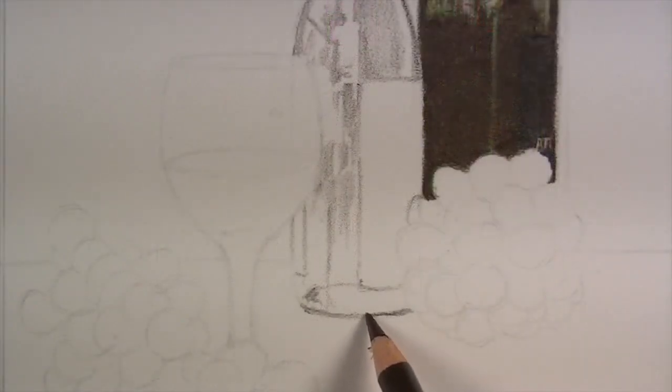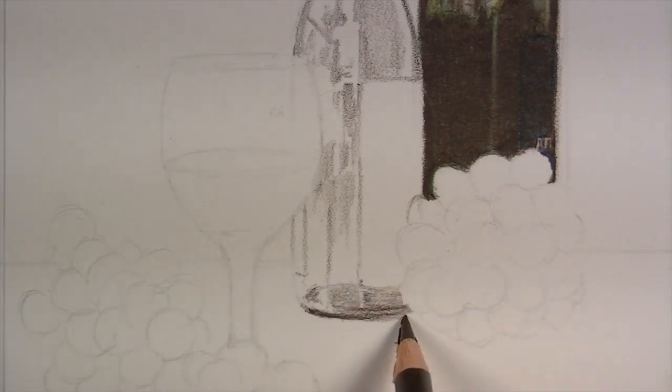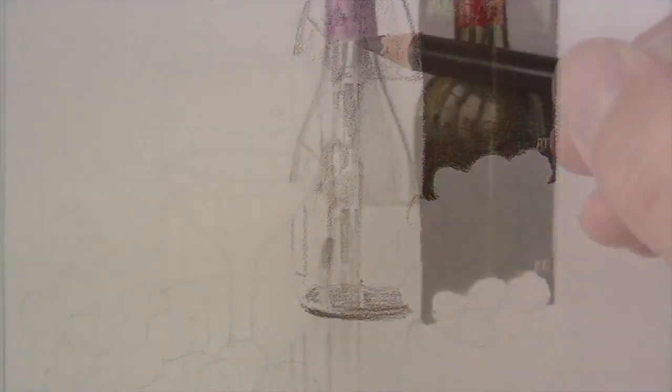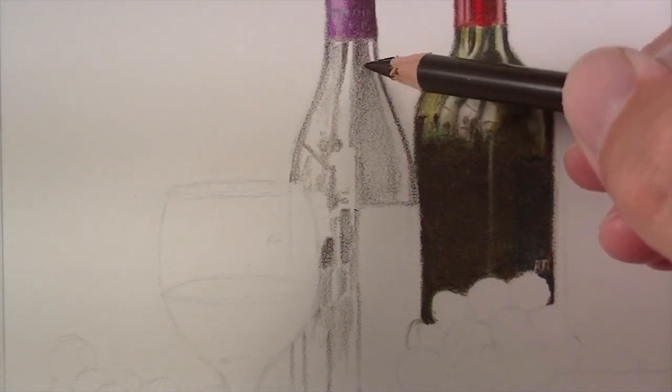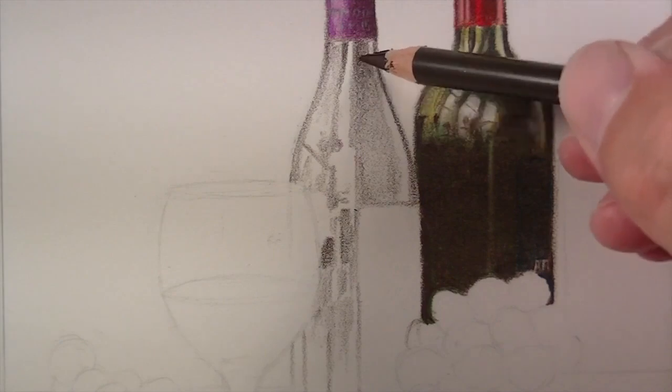It's important not to overthink what you're seeing. Instead, simplify it into easy-to-draw shapes. Take the drawing a shape at a time so that you're not overwhelmed with the amount of information and detail that you actually see.